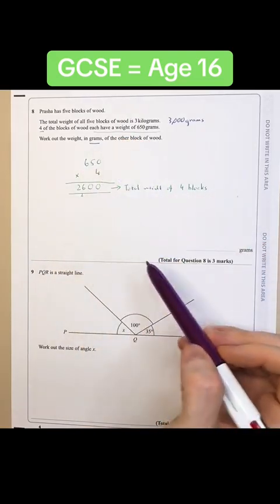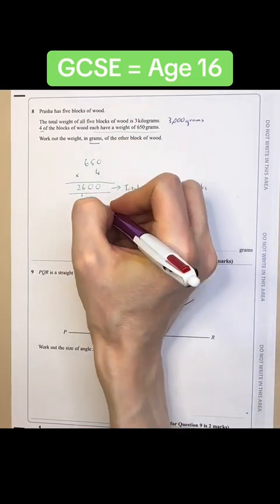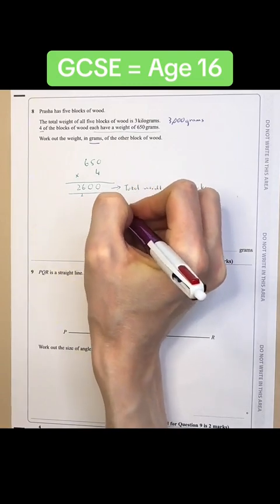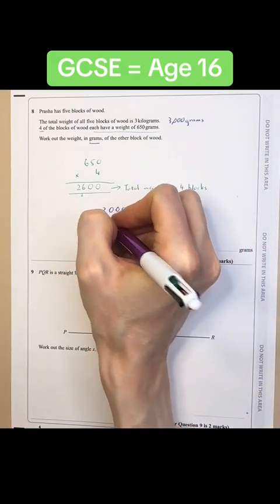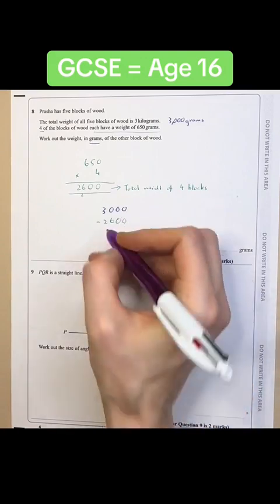As I want to work out the weight of the other block of wood, I'm going to do the total weight of all 5, in this case 3,000, subtract the weight of the 4 blocks, which in this case is 2,600. Always starting on the right.